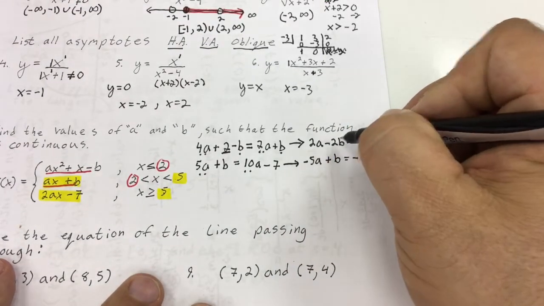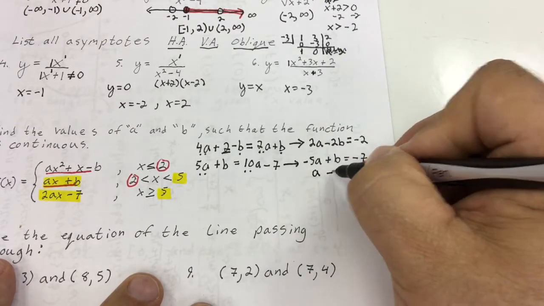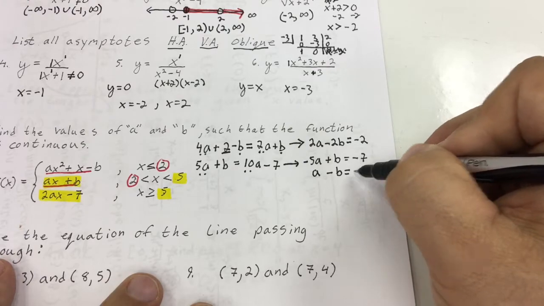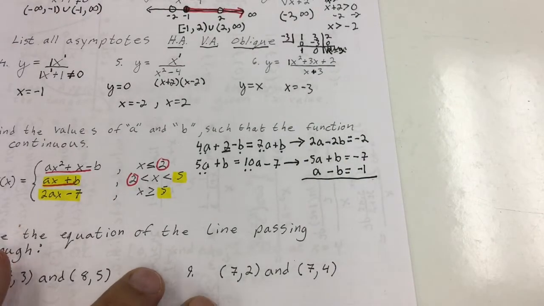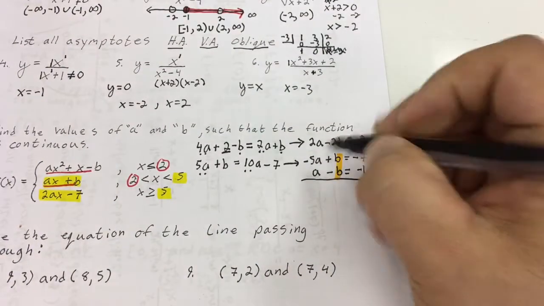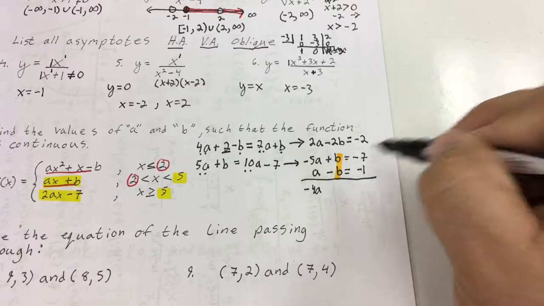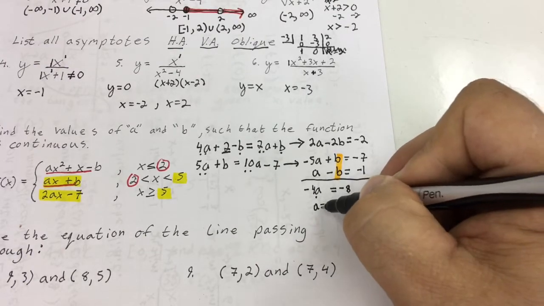I'm going to divide each term by 2. So 2a divided by 2 is just a. Negative 2b divided by 2 is negative b. And negative 2 divided by 2 equals negative 1. Notice I can now solve the system of equations and have the b term eliminated. Negative 5a plus a is negative 4a. The b's eliminate, equals negative 7 minus 1, negative 8. Divide both sides by negative 4, a equals 2.